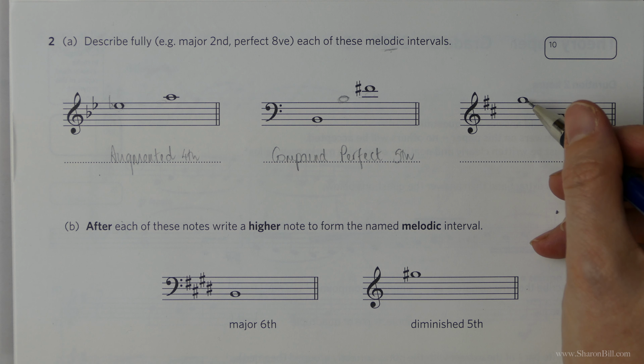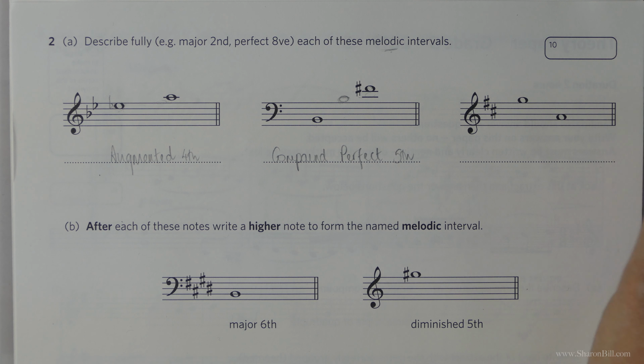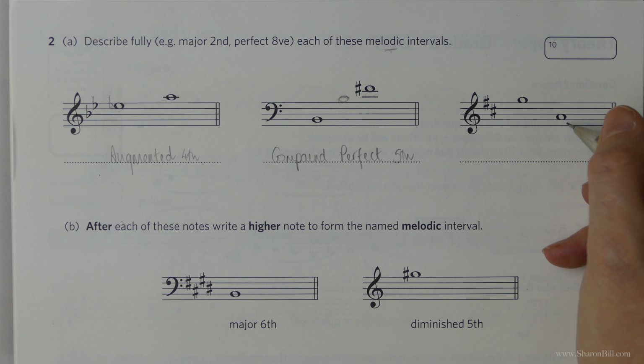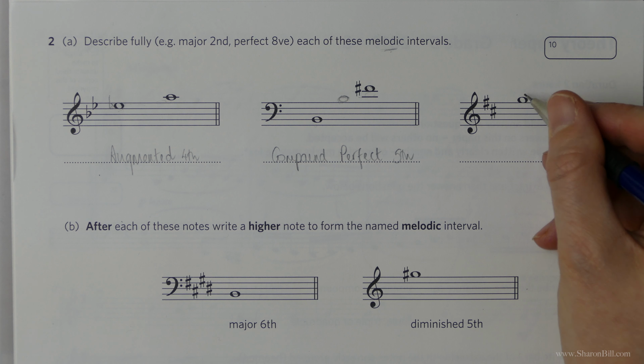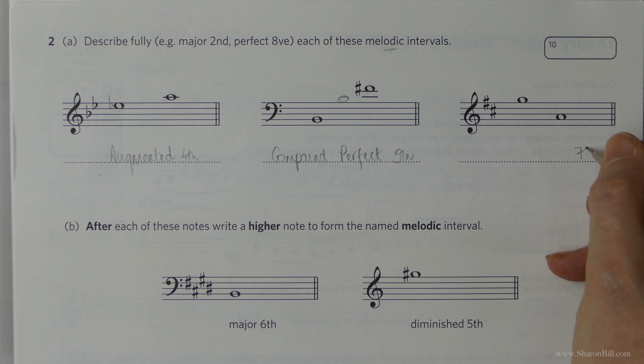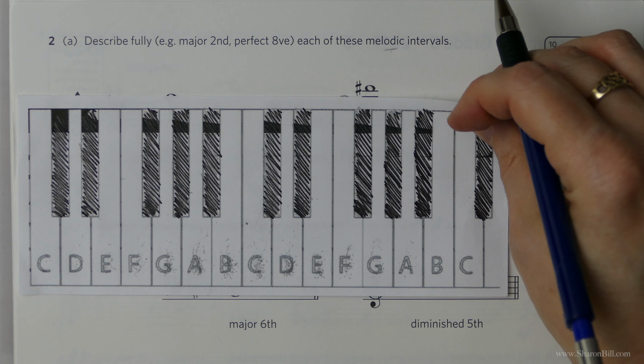So even though the highest note comes first and then it's the lowest note, you always start with the lowest note counting upwards. So we have 1, 2, 3, 4, 5, 6, 7. So we have a seventh of some sort. That's half the marks. Now our lowest note is A, so we're thinking of A as the tonic.